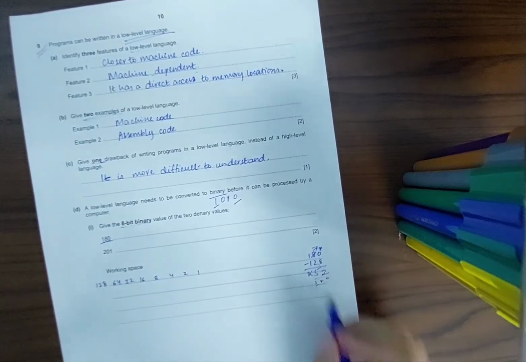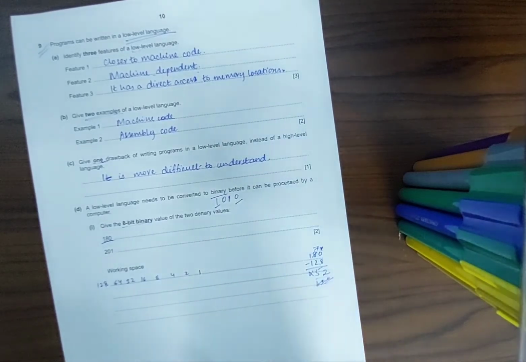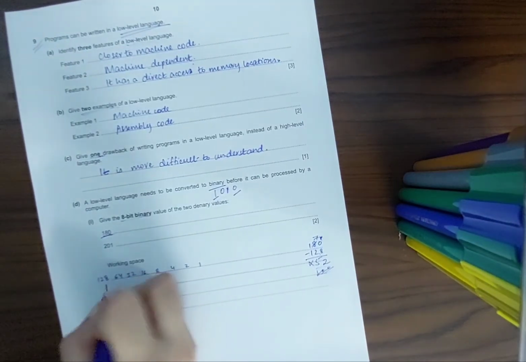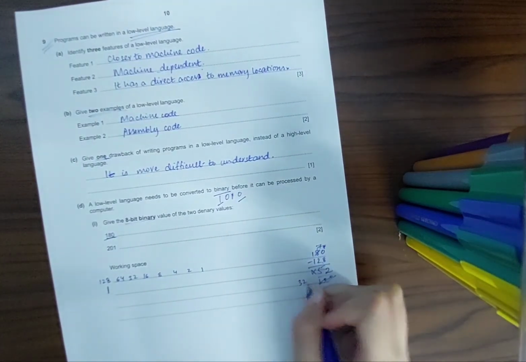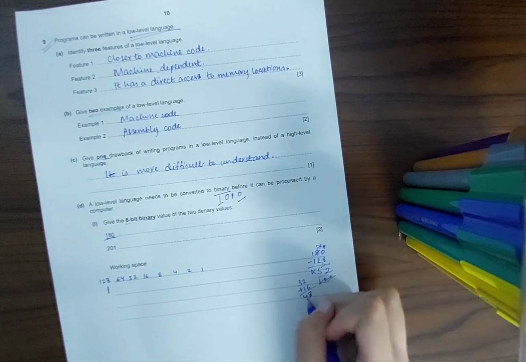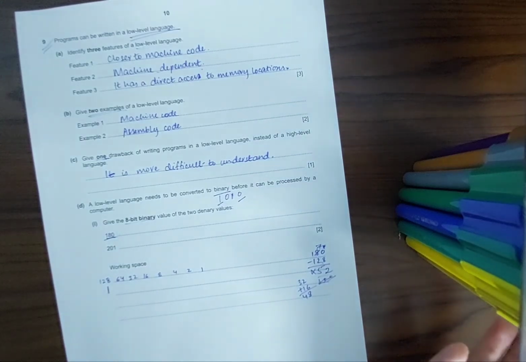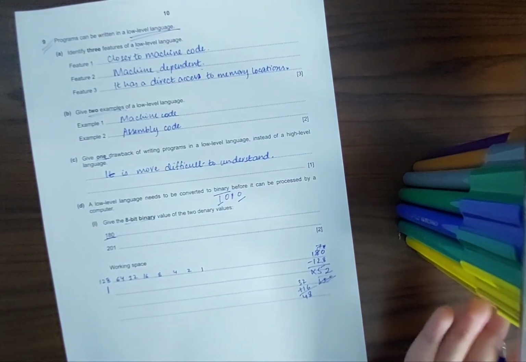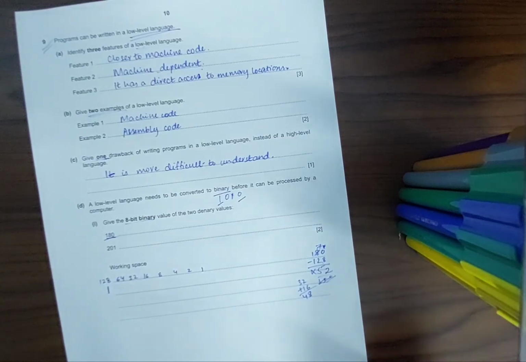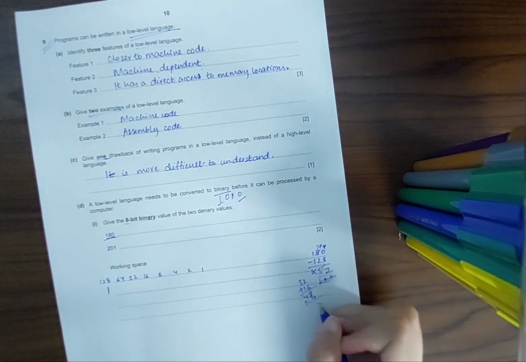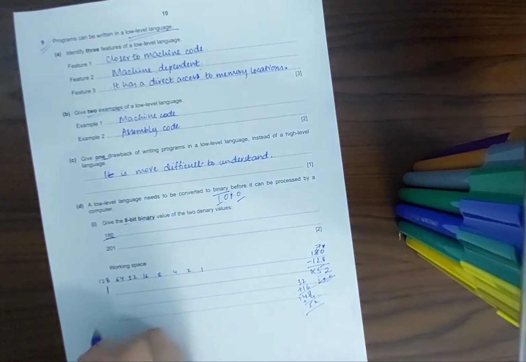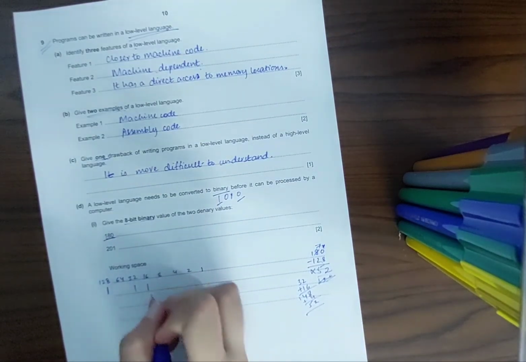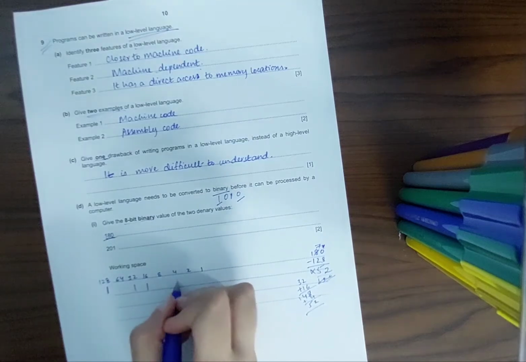You're not allowed a calculator over here, so it's 52. Now if I put a 1 over here, I need to make 52. And how do I make it? I know 32 plus 16 is 48, 49, 50, 51, 52. I need to add 4 with it. Okay, if I add 4, I'm going to get 52. So let's see, 32 plus 16 and then 4.